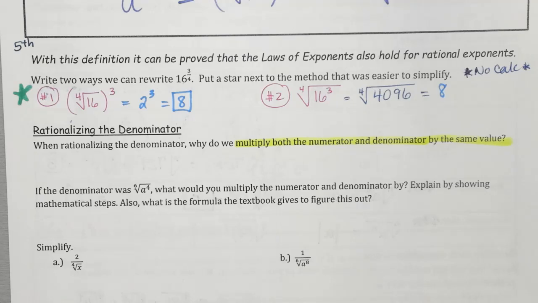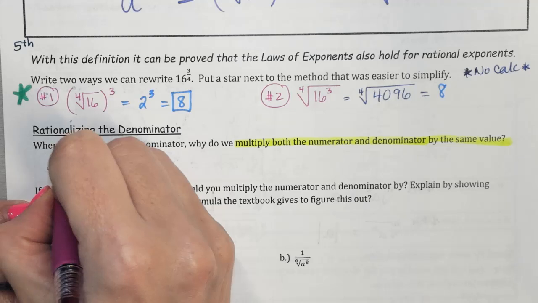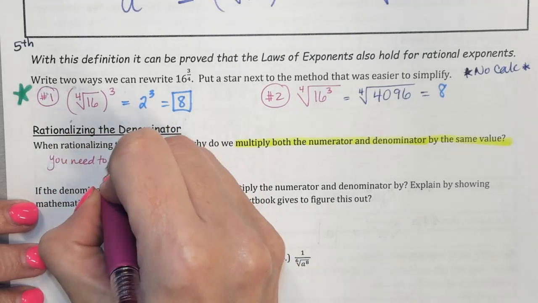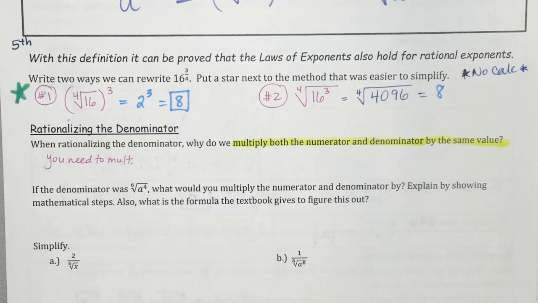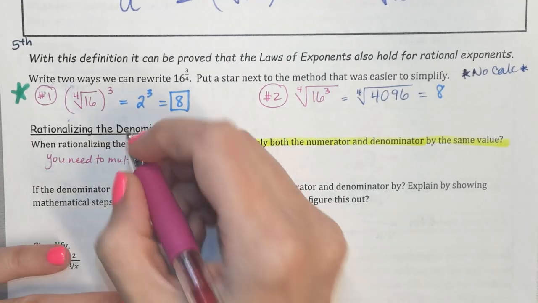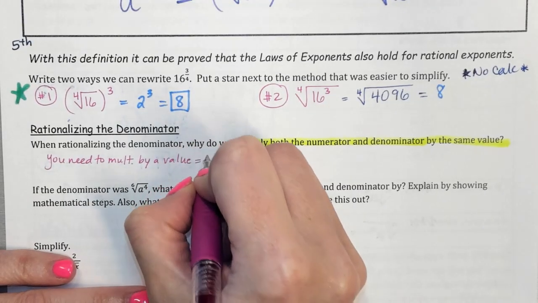So when you're multiplying by the same number on the top and the bottom, really, what are you multiplying by? If it's the same number over the same number, what is it equivalent to? 1. So you need to multiply by a value equal to 1.